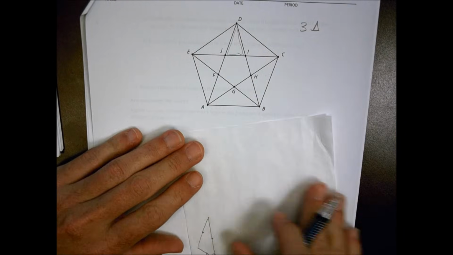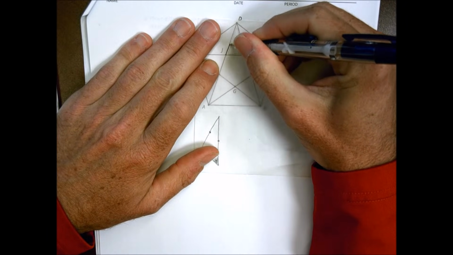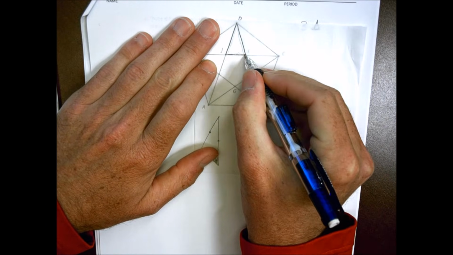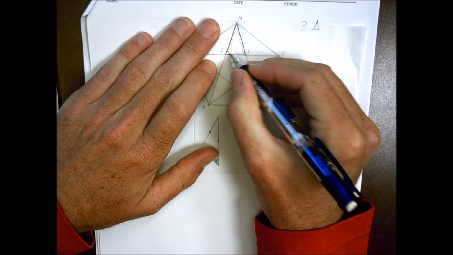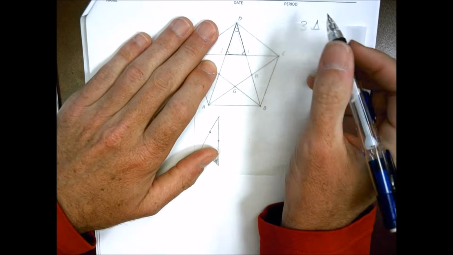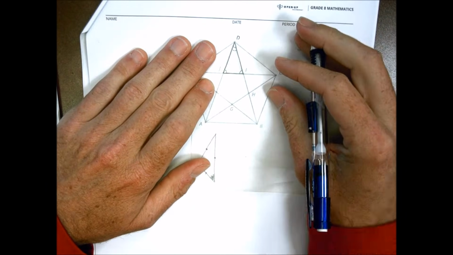I could take a look at the triangle itself, and I can just trace this out to begin with, just to show you what we're doing. Trace this out, and we notice that we have angles, angles, and this one's different. This looks like an isosceles triangle, doesn't it? Okay, so that's my triangle there.